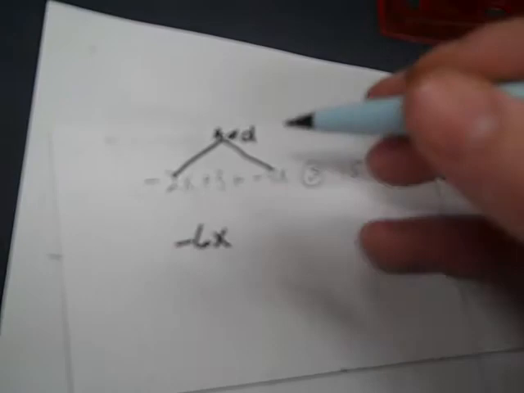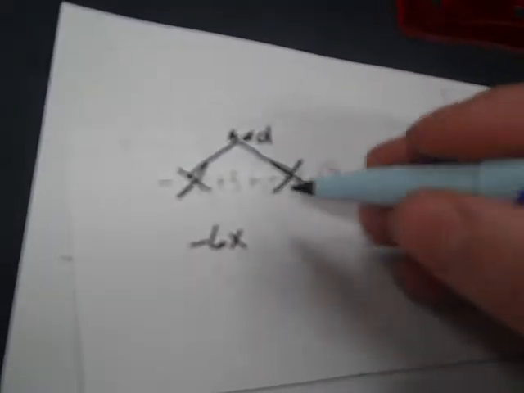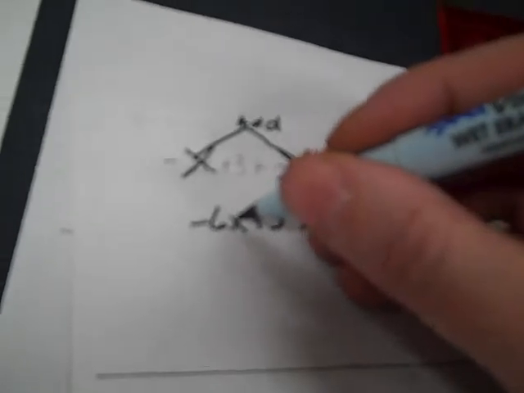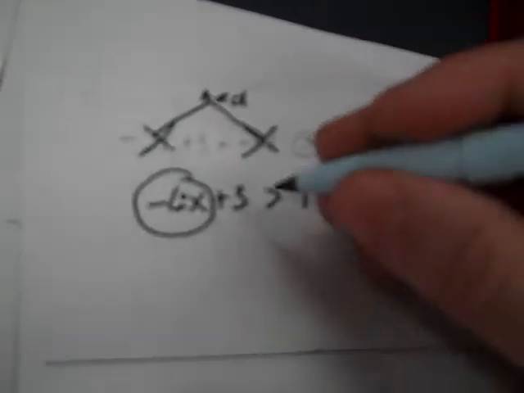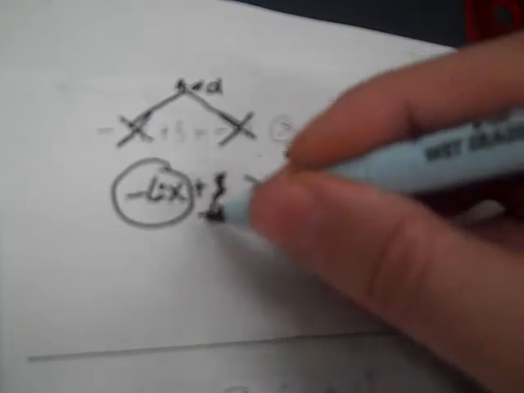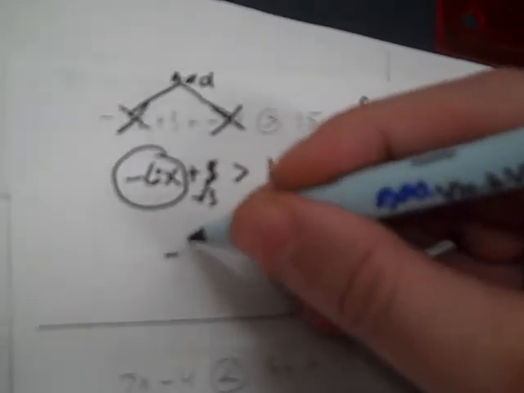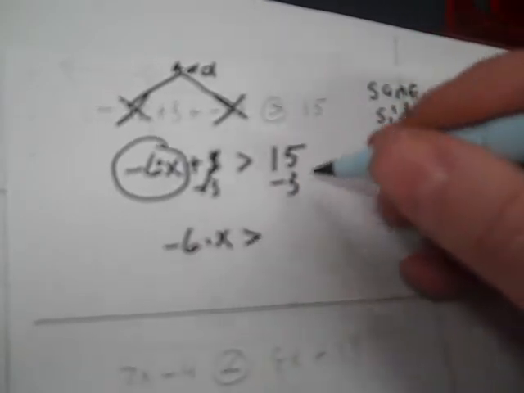I take -2 plus -4. -6. So I have -6x, and then I cross the x's out, plus 3, the sign, and then 15. Okay. Now that I only have one single x, I can dot it and circle it. It's a negative, so the sign goes the other way. So we have +3, so I got a -3. So -6 dot x, the sign, and 15 minus 3 is 12.